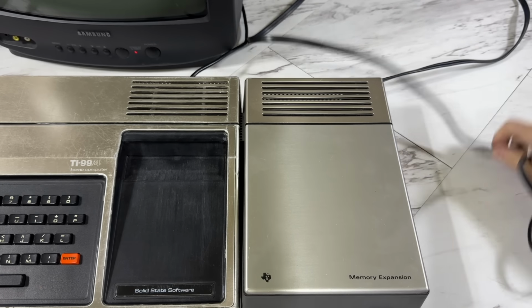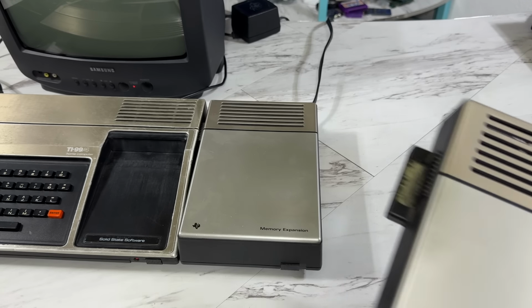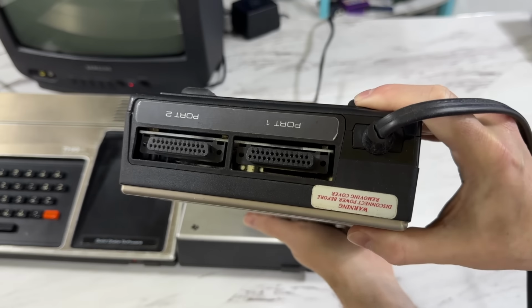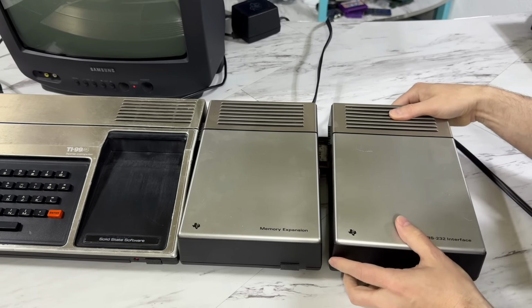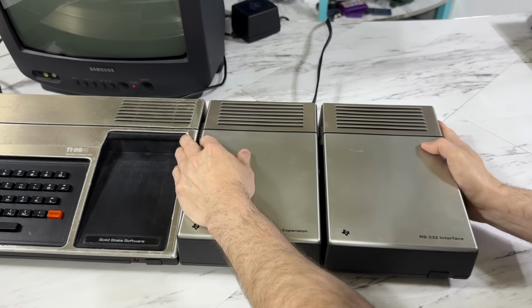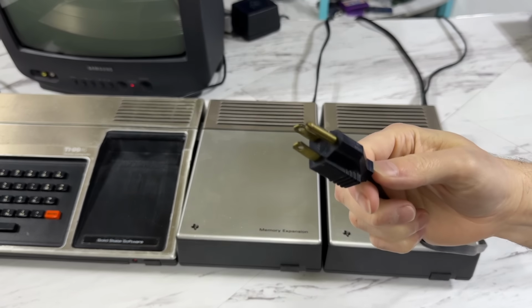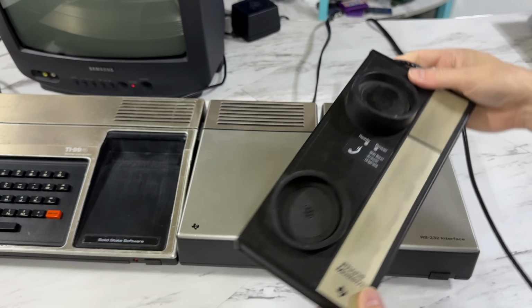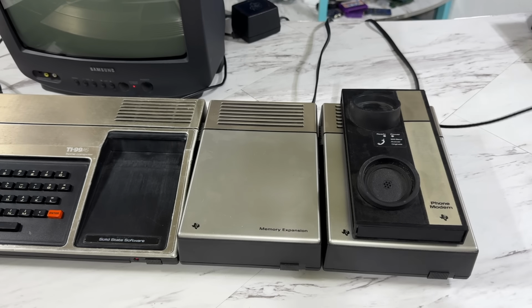But what if you wanted to connect a modem? Well, first you'd need another expansion to give RS-232 ports like this one. And can you guess where it connects? Yep, it connects right here. And it also has its own power cord as well. And once you have that, you could add a modem, such as this acoustic coupler here, which also has its own power supply. But we're not done yet.